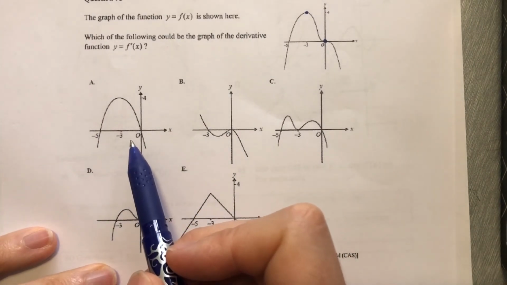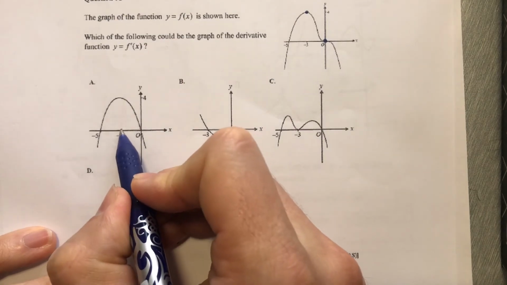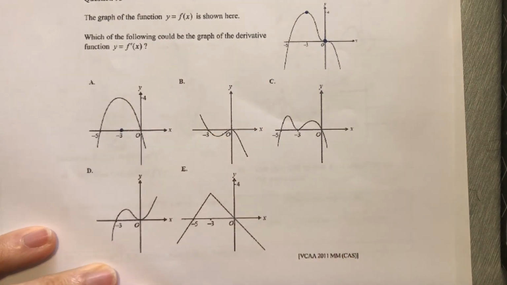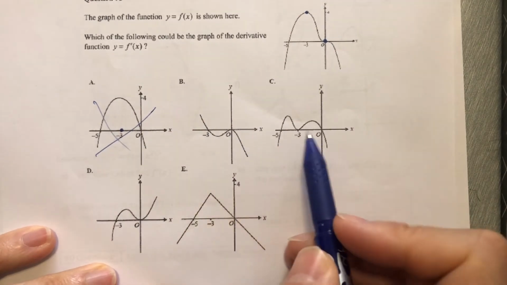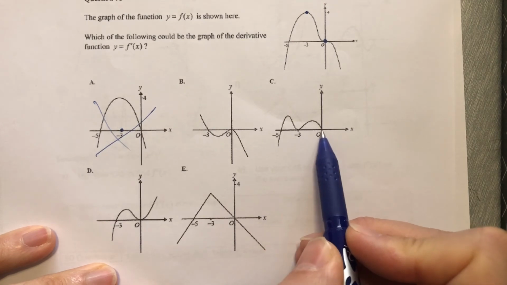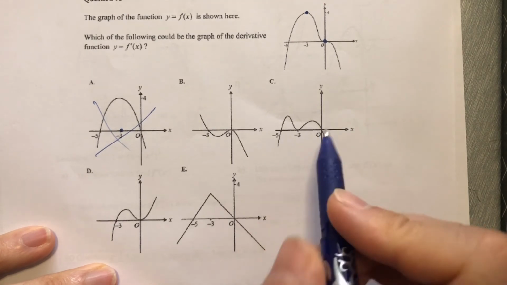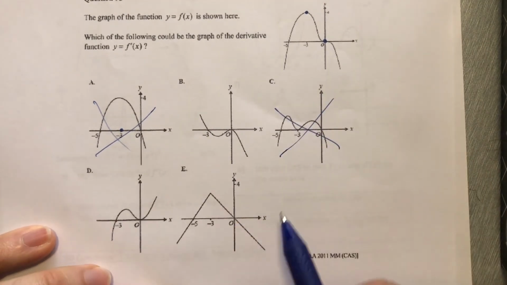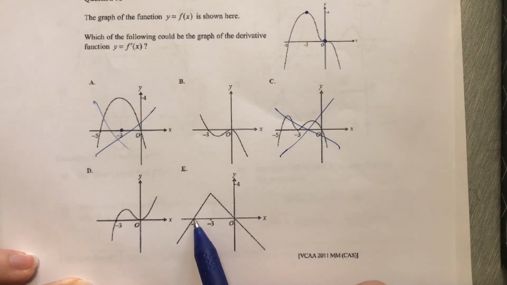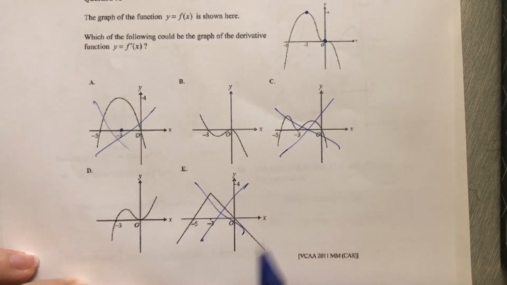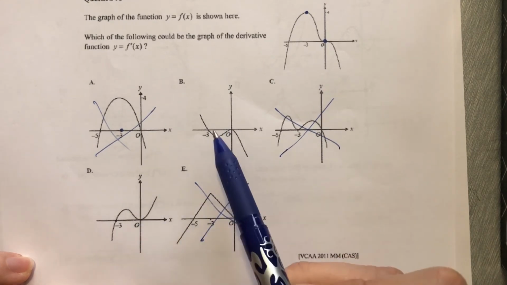So let's have a look over here. This one doesn't show a 0 gradient at minus 3. The line should be here. So this one doesn't work. This one has a 0 gradient at minus 3 and 0. This one has one at minus 3 and 0 as well, except there's another at minus 5. There isn't one at minus 5, so it can't be that one. This one shows a 0 gradient at minus 3 and 0, could be that one. This one has another 0 gradient at minus 5, so it can't be that one either. So we've narrowed it down to B or D.